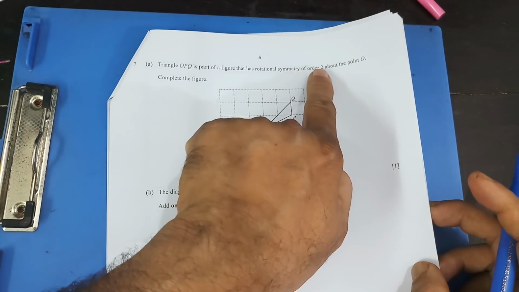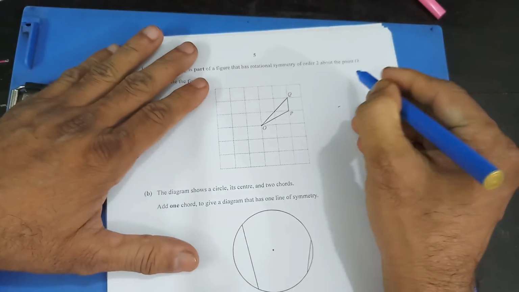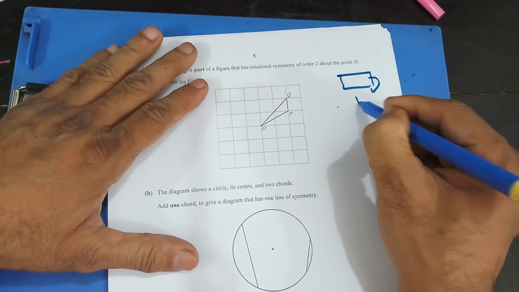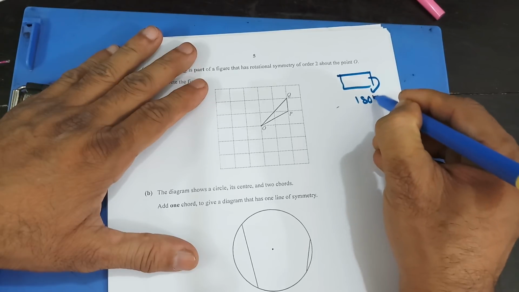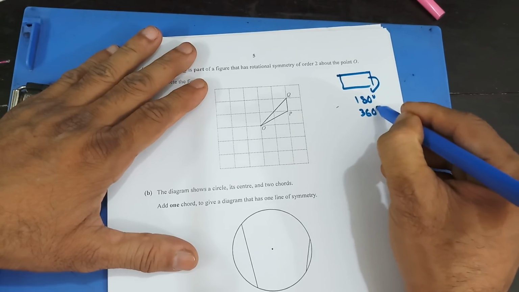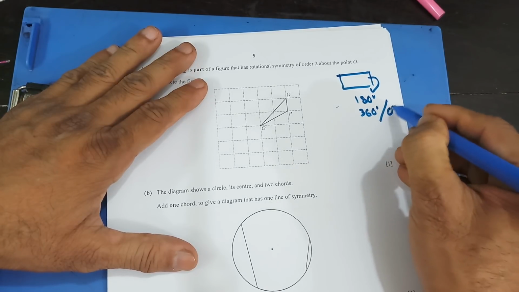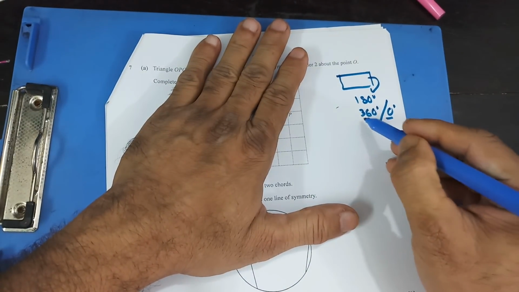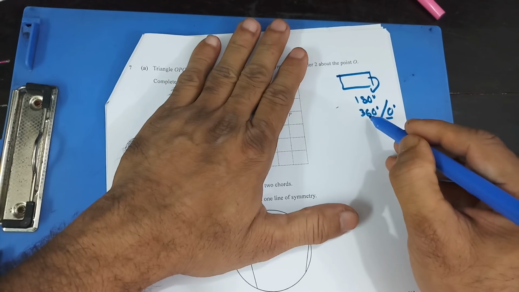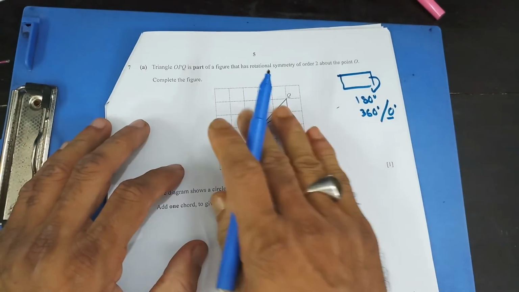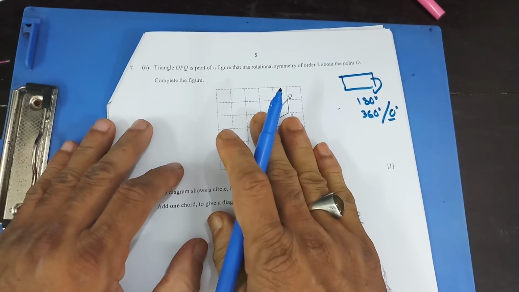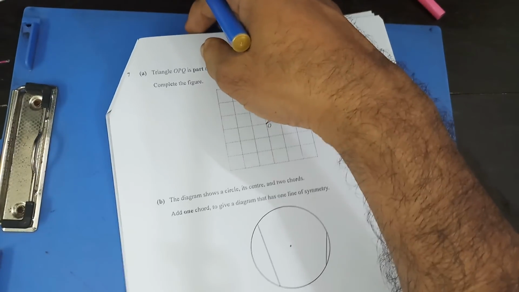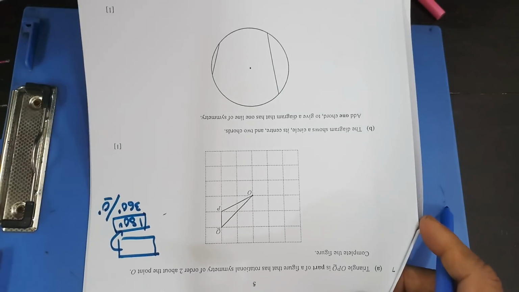It says only 2. Now think about a rectangle. Rectangle 2 rotational symmetry is when it's rotated 180 degree, and another one is 360 degree. Now 360 degree is as good as 0 degree, the initial position. So already this one is 0 degree. I need to find out what it looks like at 180 degree. If I rotate it, it's going to look something like that.